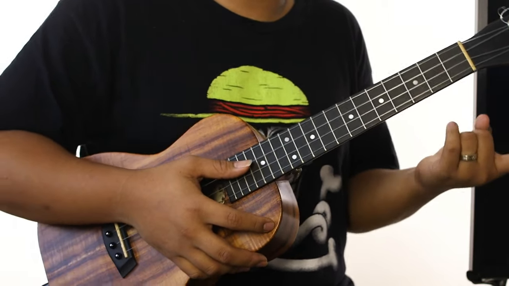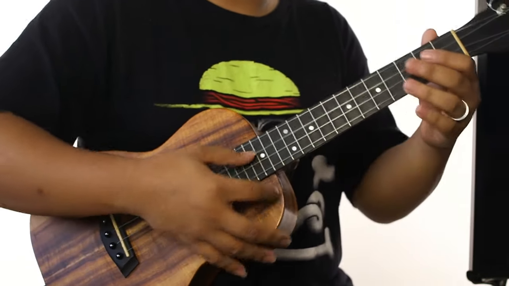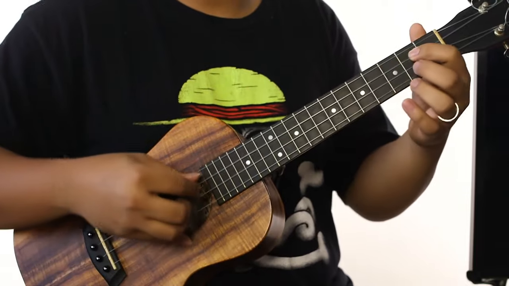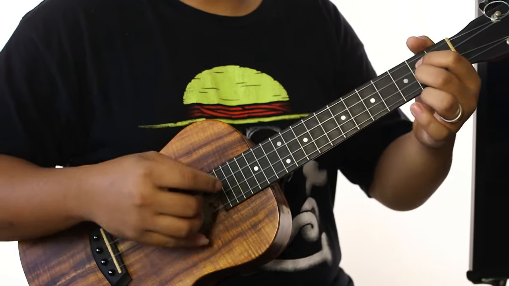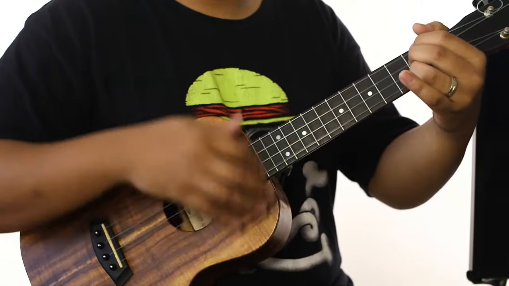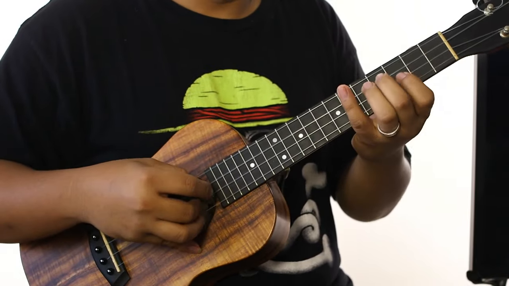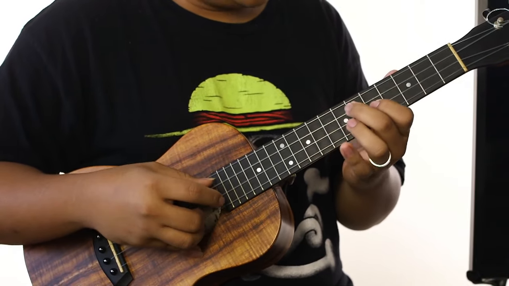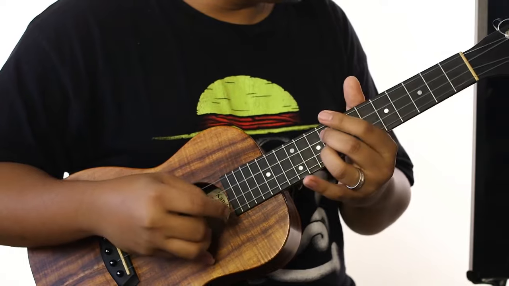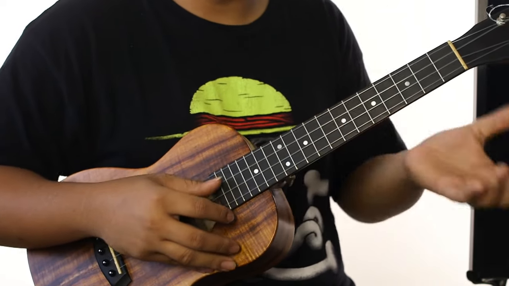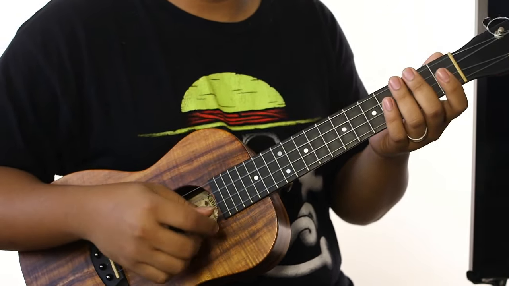So play me, let's say, a D. So let's start from that. So it's the no gap, right? So D. So no gap, gap, gap, no gap, no gap, gap. So one more time. 1, 2, 3, 4.